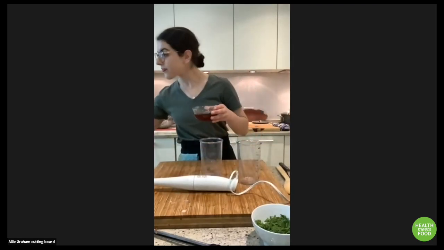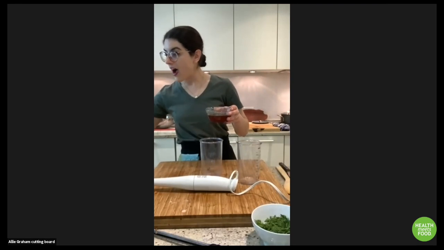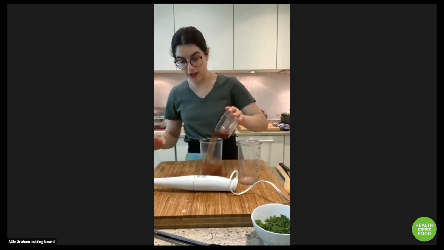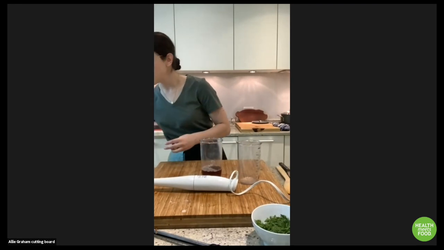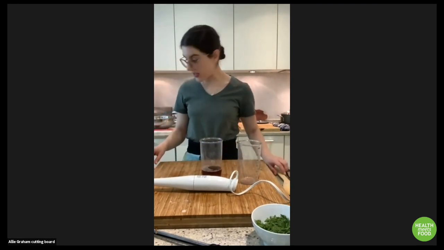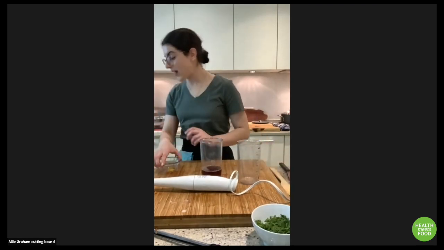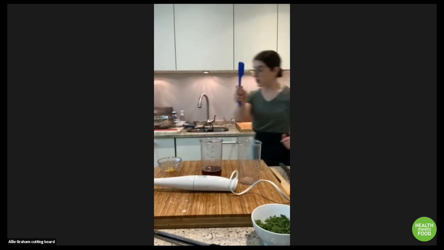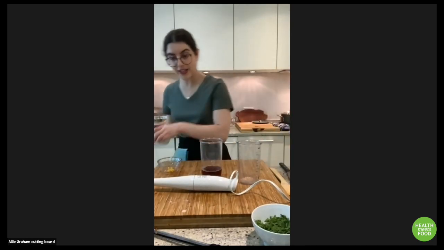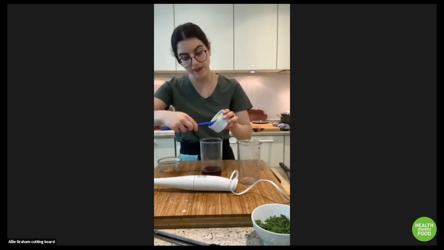So in my little cup here, I'm going to add in my vinegar. So this is the base for two dressings, right? This is my red wine vinegar in here. I'm going to add in some Dijon mustard, and I'm just going to get my spatula. So about a tablespoon of Dijon mustard.